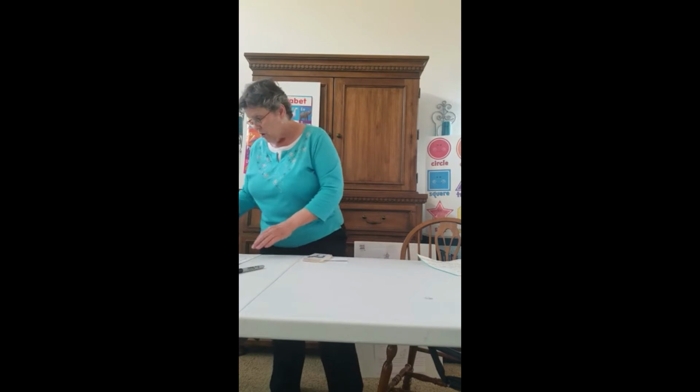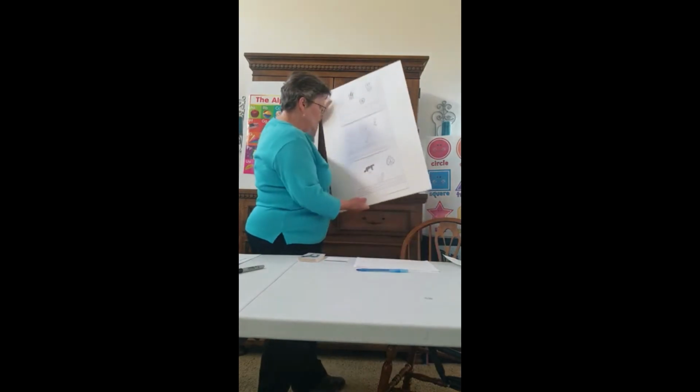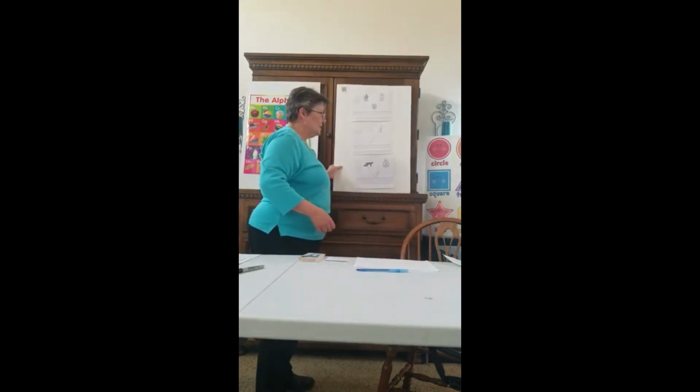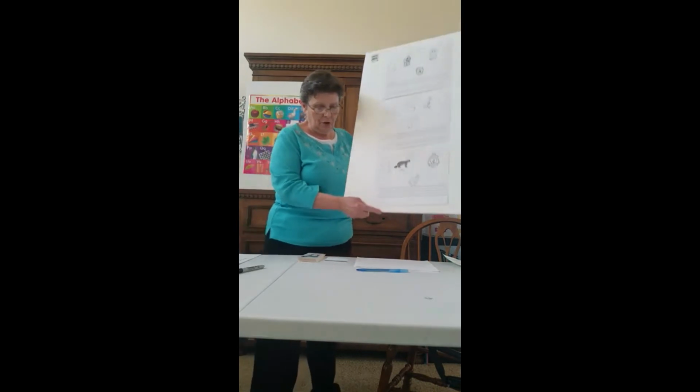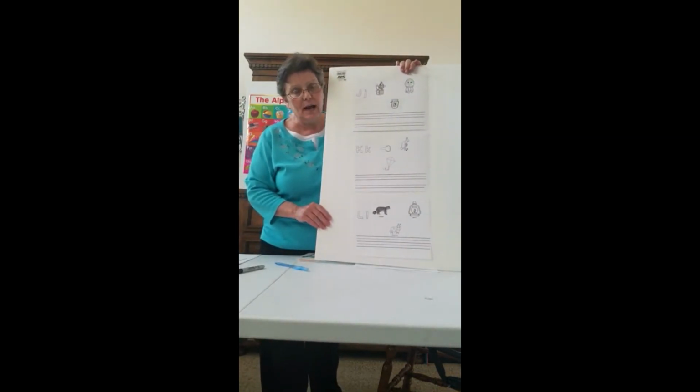Okay, so let me see. Now we're going to work on our letter sheets. With these letter sheets, I made these on the computer. We're still working on getting things posted. I don't know that we're going to be able to post those on the library site.